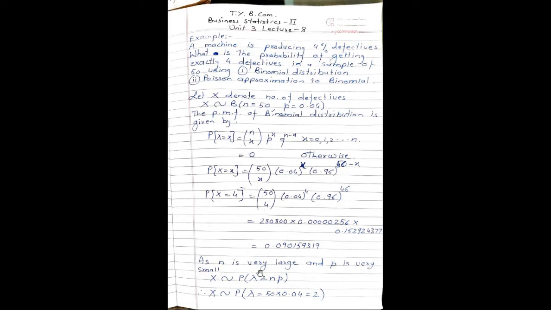Now in this case n is 50 and P is 0.04. So as n is very large and P is very small, X will follow Poisson distribution with lambda is equal to np. Therefore X will follow Poisson distribution with lambda is equal to 50 into 0.04. The product becomes 2. So X follows Poisson distribution with lambda is equal to 2.